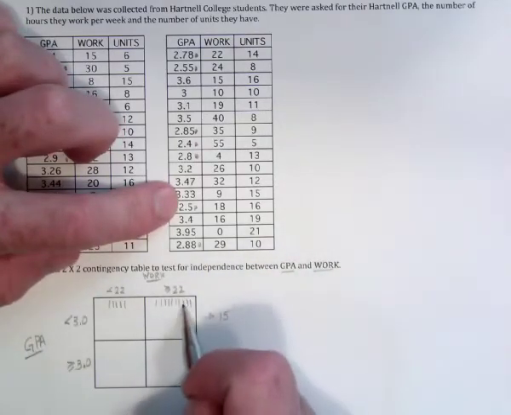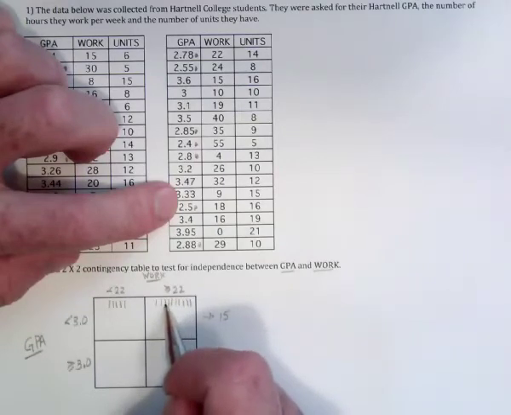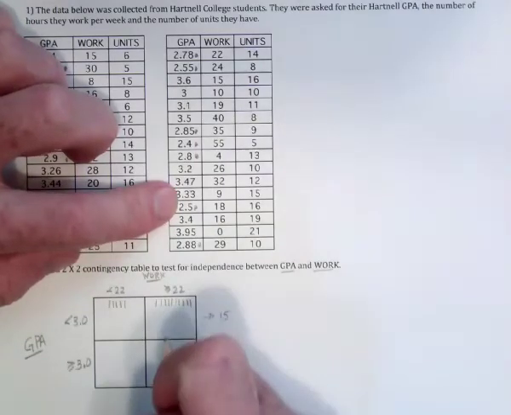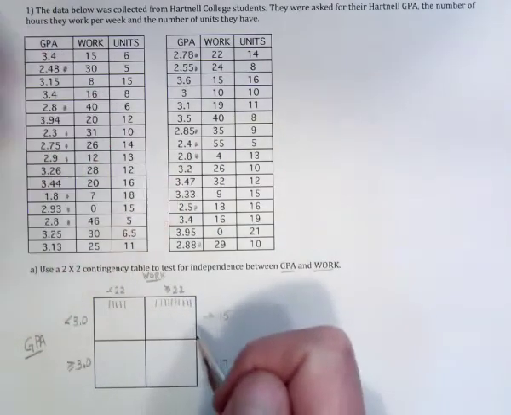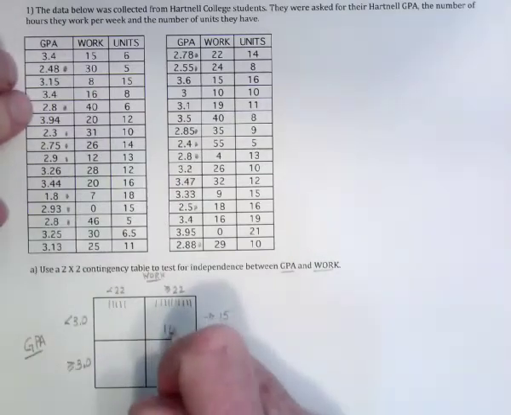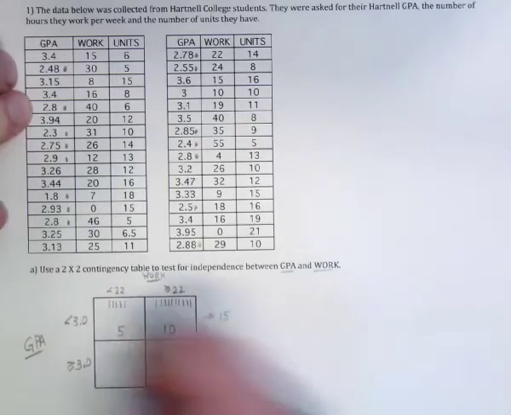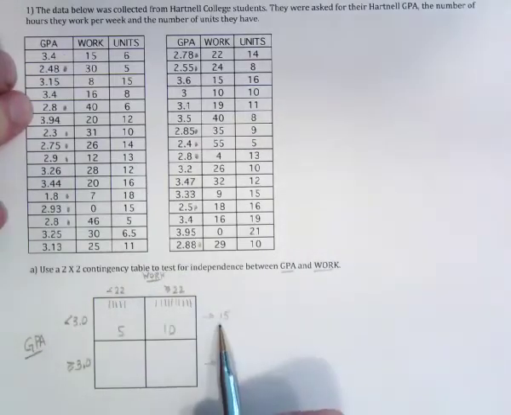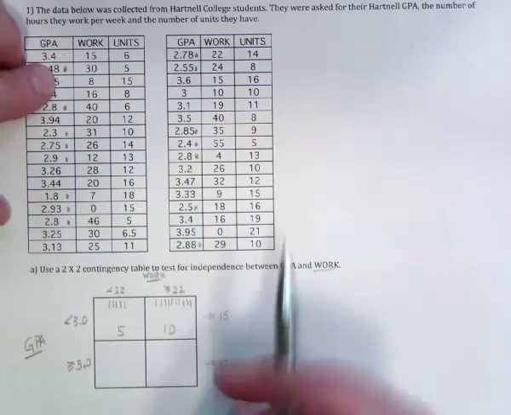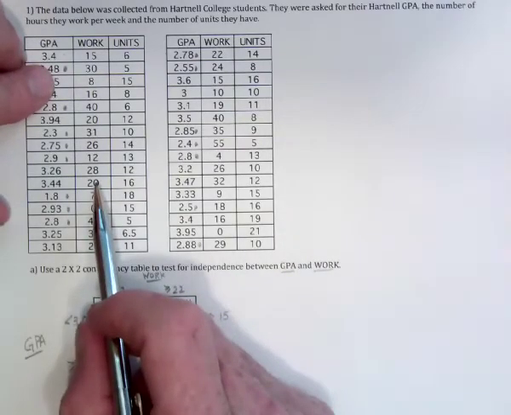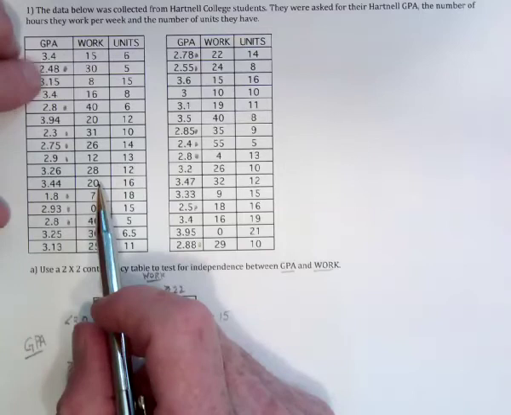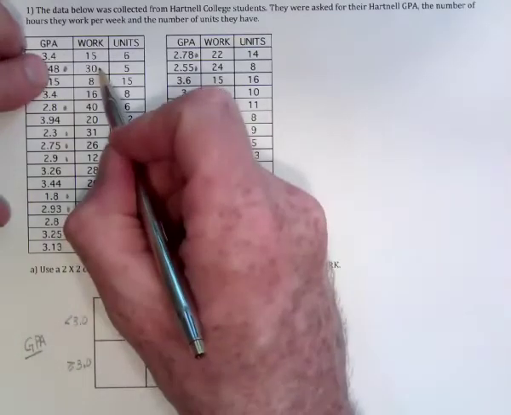And then we would have 1, 2, 3, 4, 5, 6, 7, 8, 9, 10 people. So this would be 10, and this would be 1, 2, 3, 4, 5. And that does add up to the 15. But I think that I would just go back and check real fast, because there's so much data in here, it's quite easy to make a mistake. So let me just double check.